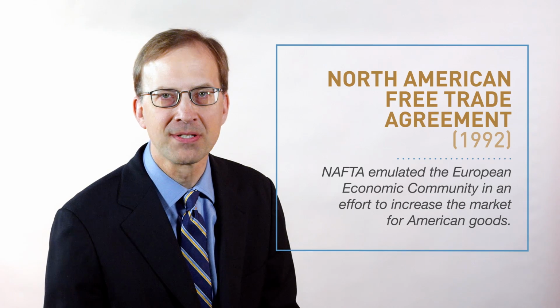One response of the United States was to broker regional trade deals, such as the North American Free Trade Agreement, NAFTA, of 1992, which emulated the European Economic Community in an effort to increase the market for American goods. In the late 1990s, Japan's rate of economic growth fell sharply as new Asian competitors to the American economy began to come of age, China and India.